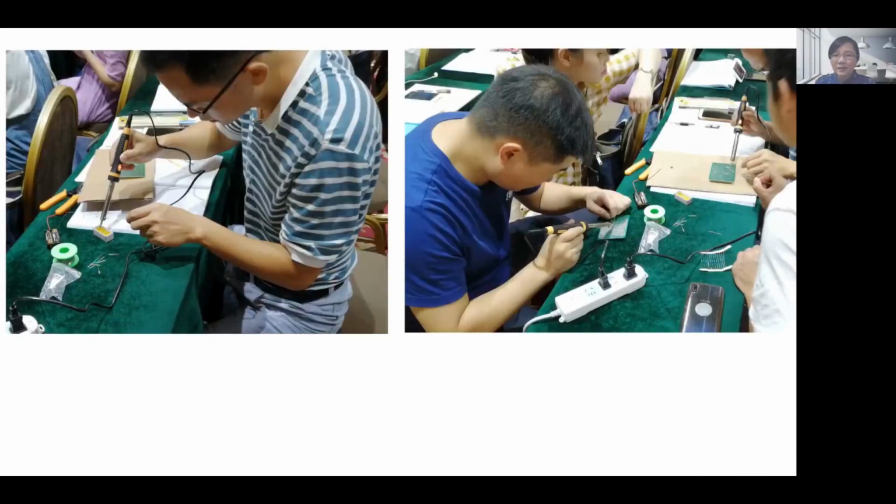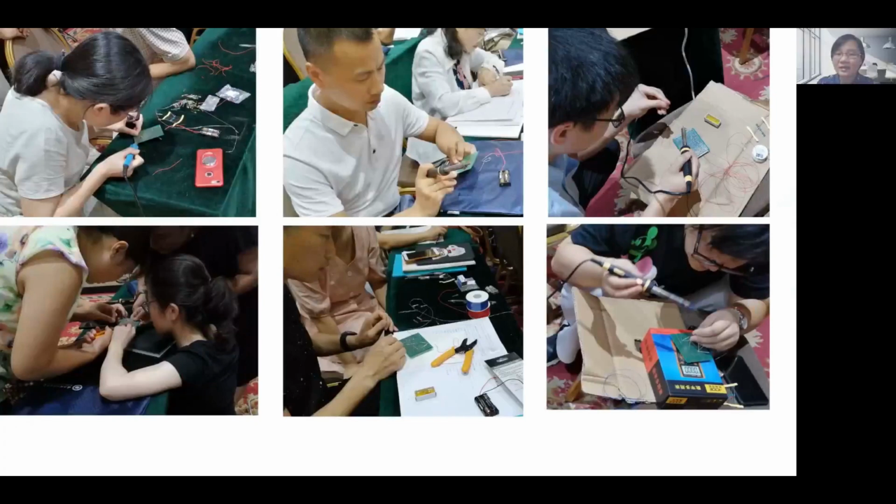This is some pictures of teachers. Cuilan, they try to weld the circuit board and try to design and make a constellation circuit.